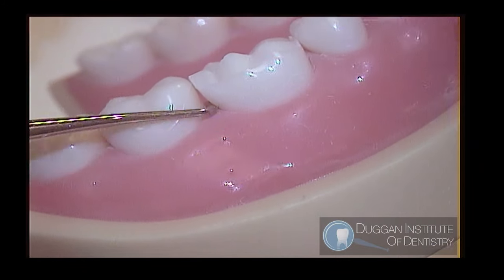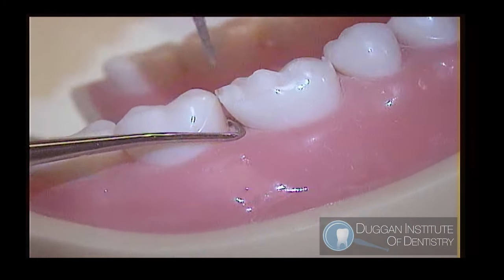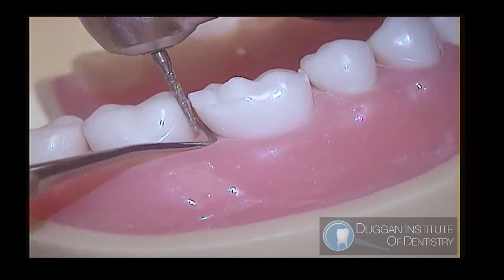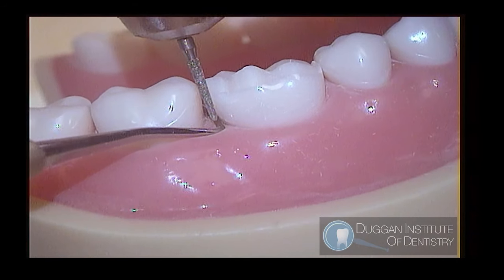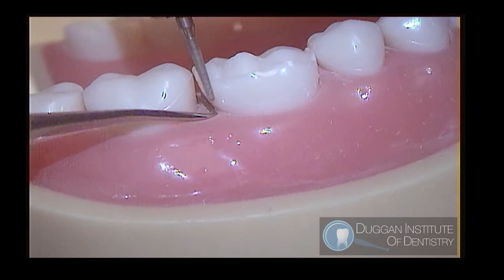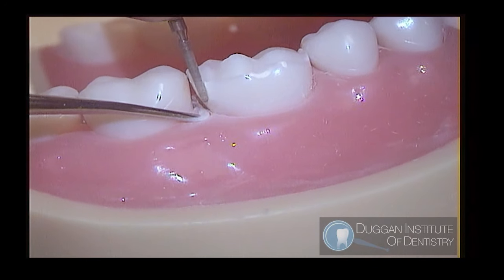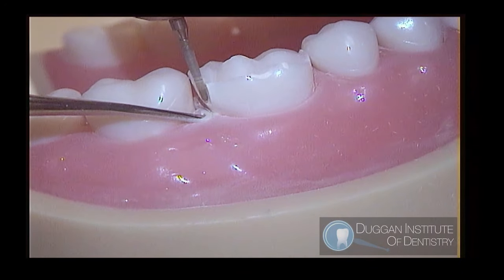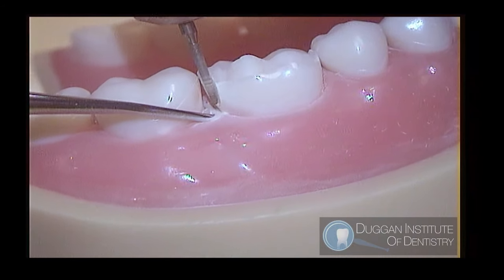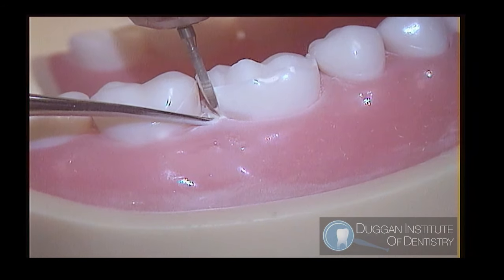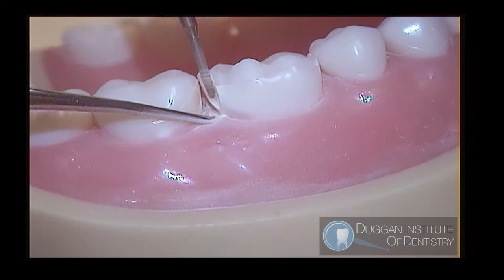Now we move on to the proximal axial reduction. Tilt the patient's head away from you. Look directly at the proximal area. Be aware that the gingiva rises within the embrasures. Proximal reduction should be between 1 mm and 1.2 mm.